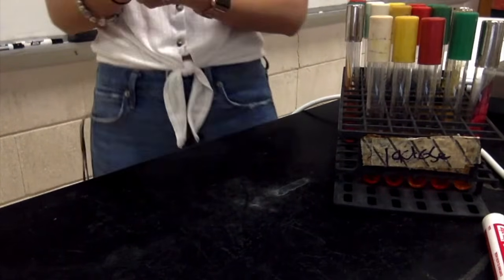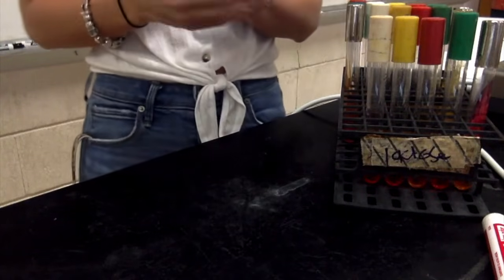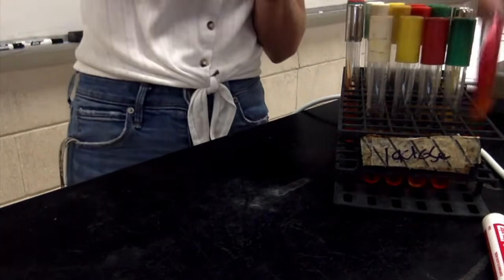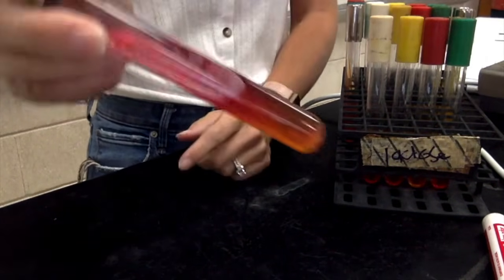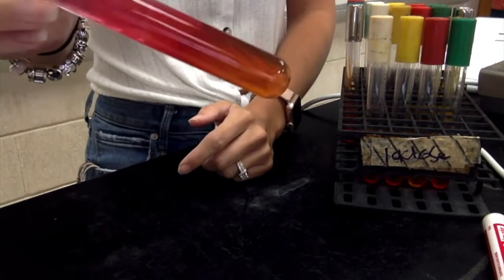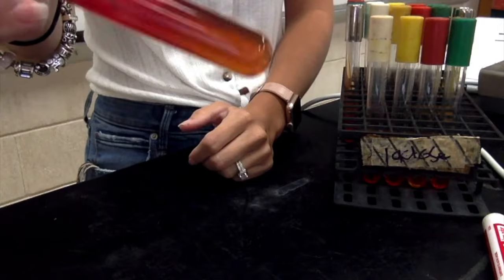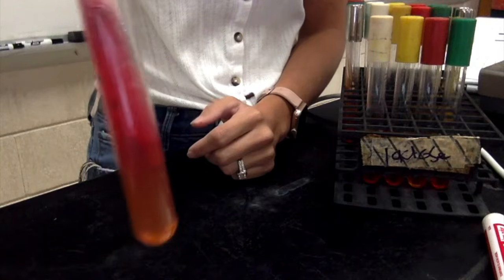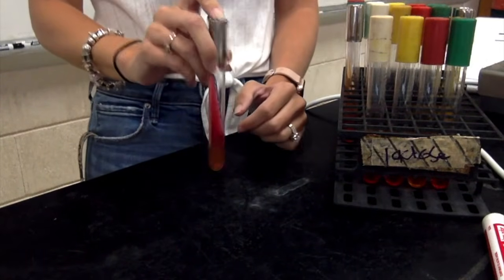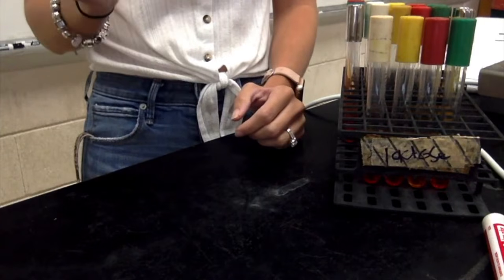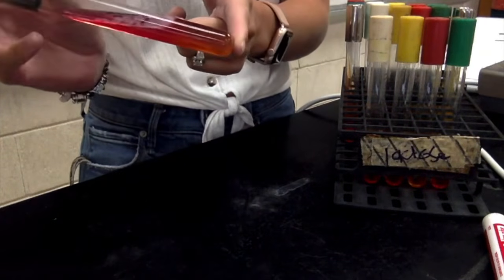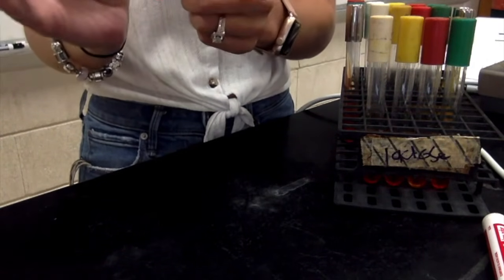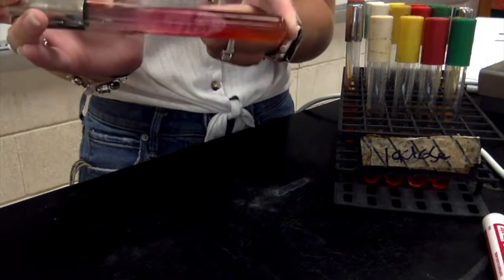Now, the last one that we're going to read is Pseudomonas aeruginosa. So here's our TSI tube, and you will see that it is a red tube. So your result for Pseudomonas would be K over K, an all red tube. No gas produced, of course, because no fermentation occurred, and there is no H2S production, no black. So K over K, no gas, no H2S.